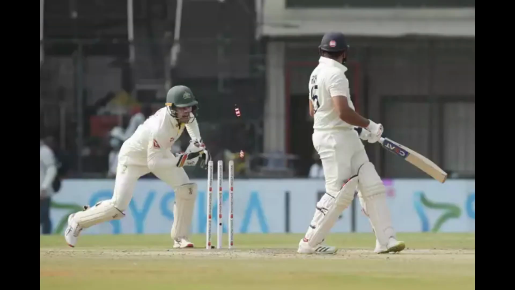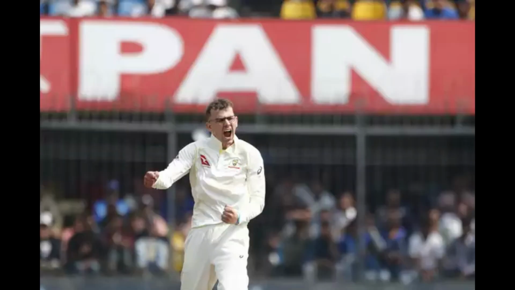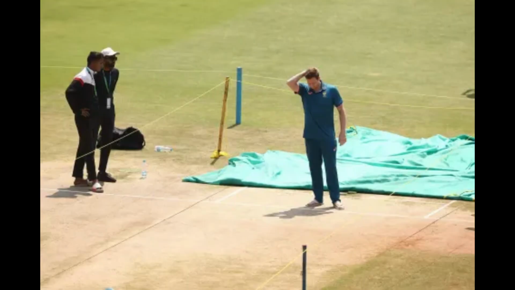11.2. Kuhnemann to Shreyas Iyer, out, ball dragged on. Iyer does not want to walk as he thinks the ball ricocheted off Carey's pad. Australia are confident and celebrating. The umpires send it upstairs. Looks like it brushed off stump before hitting Carey on the pad. Iyer is on his way. India in trouble. Another batter departs while trying to force it off the back foot. Short and stays low.